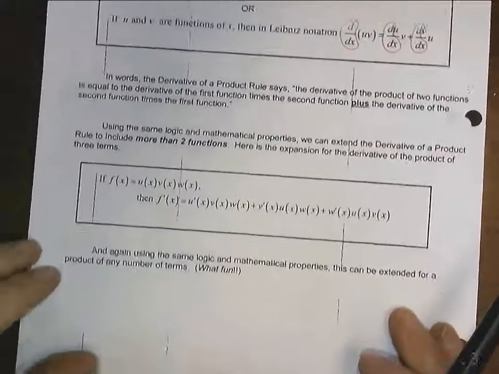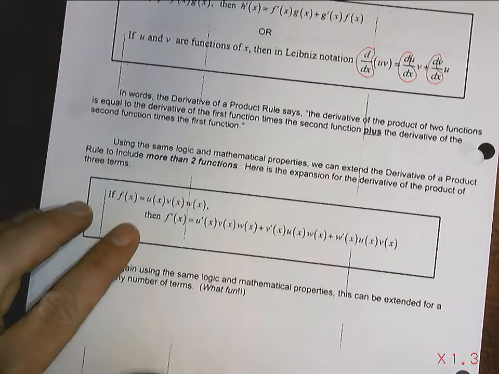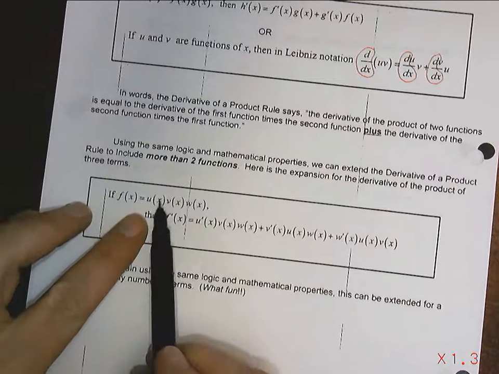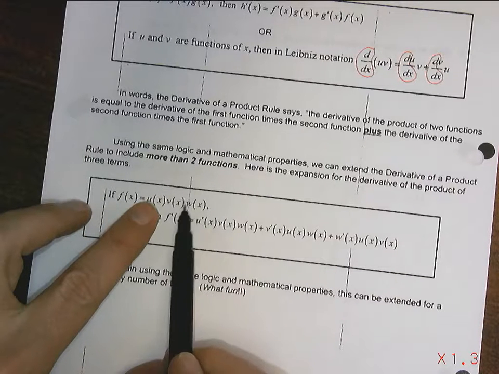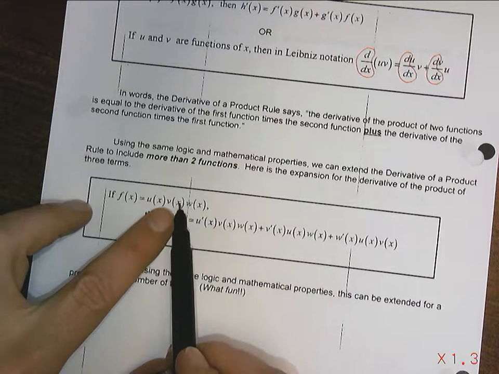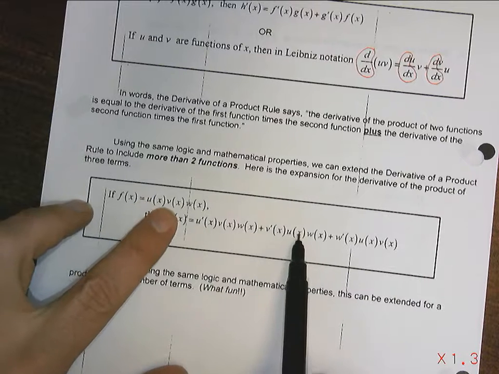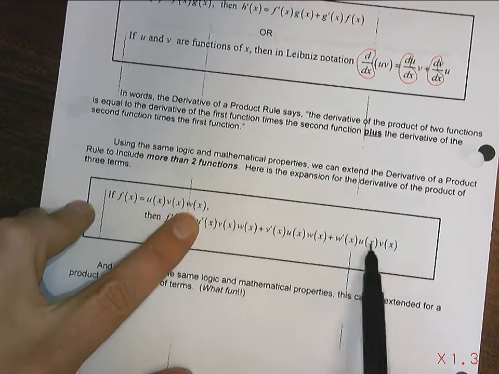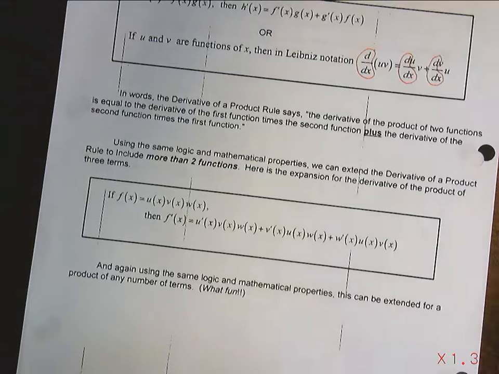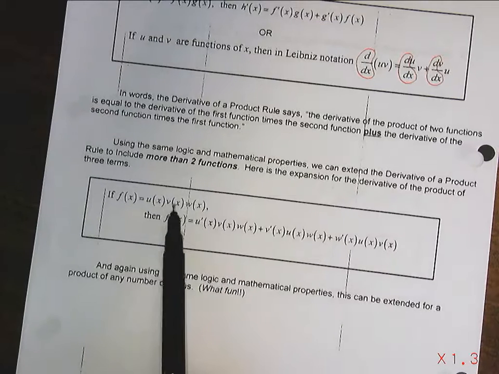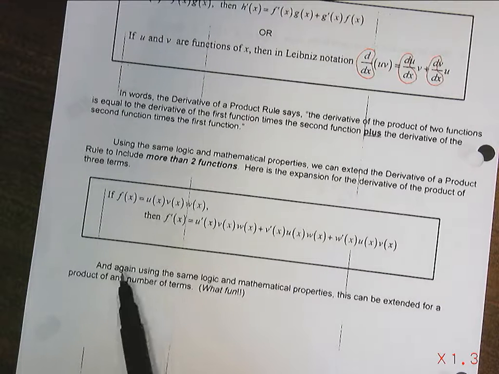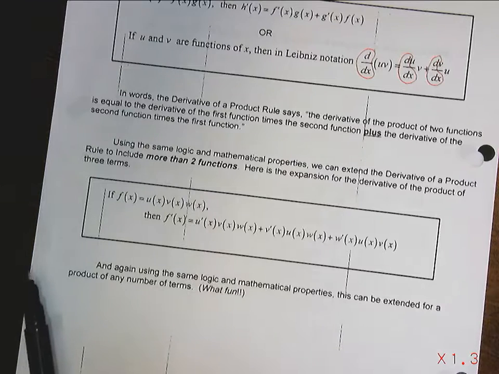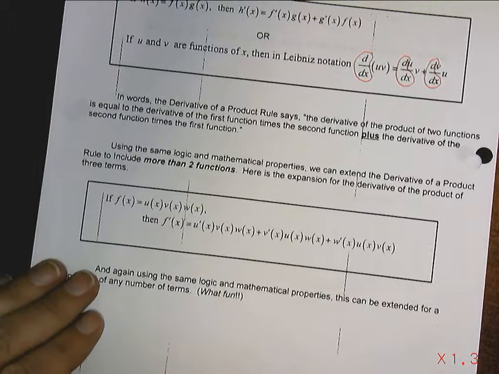Now, there's no reason to stop at only 3 terms. The pattern continues. So this would be the derivative of the first times the other 2, plus the derivative of the second times the other 2, plus the derivative of the third times the other 2. And again, we could keep going. We could have 4 terms, 5 terms, 6 terms. What fun we could have with this. And the pattern will continue. So again, it's the derivative of one of them times the other 2, plus the derivative of a different one of them times the other 2, plus the derivative of the third one times the other 2. If you can say it, you can do it. Okay, let's do some examples.